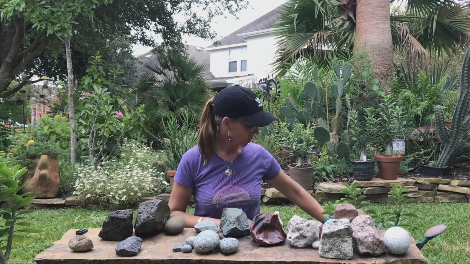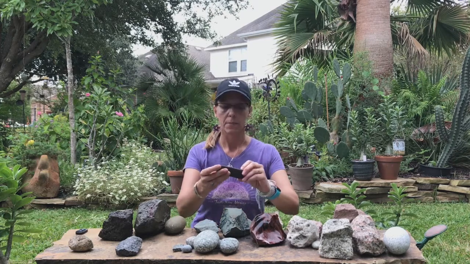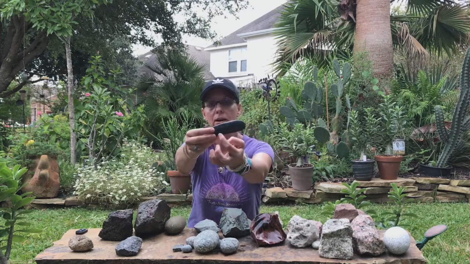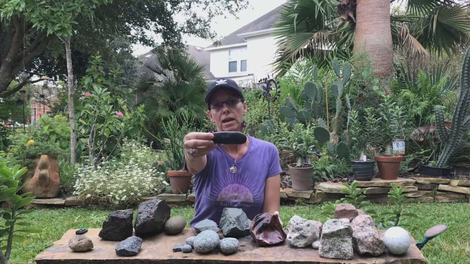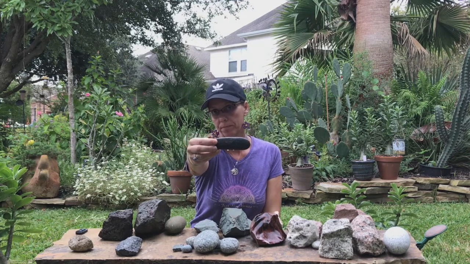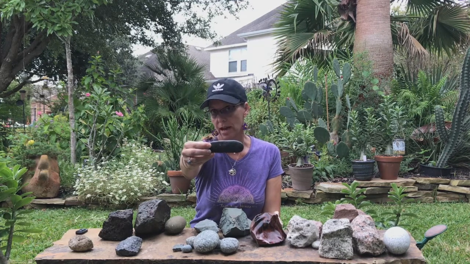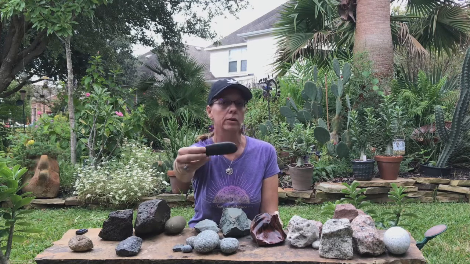So let me get this one wet so you can see it a little bit better. But this one, there are some black hornblende crystals and then a uniform dark gray background. It's very common for andesites to have porphyritic texture. That's what that's called, porphyritic texture.